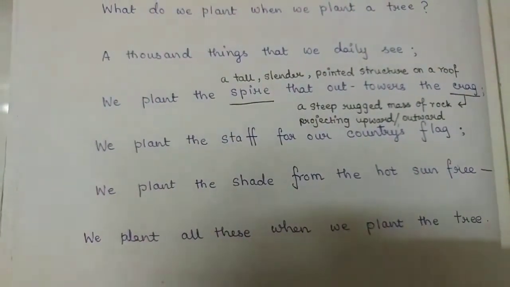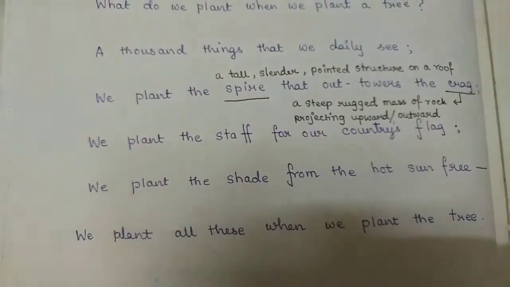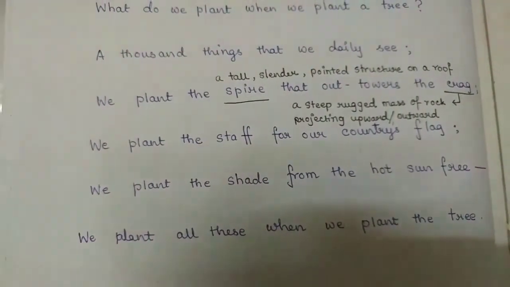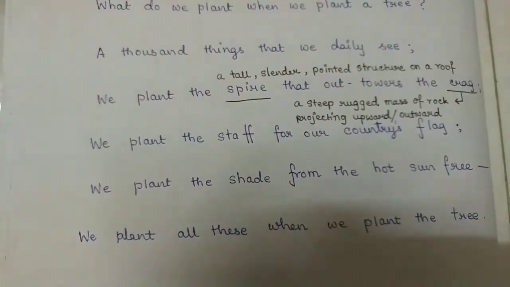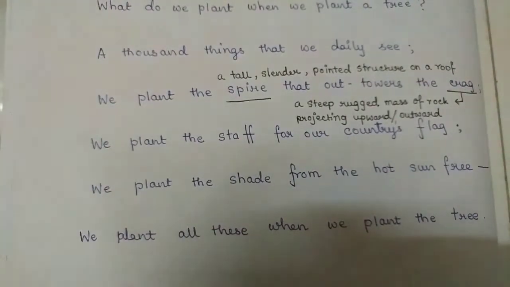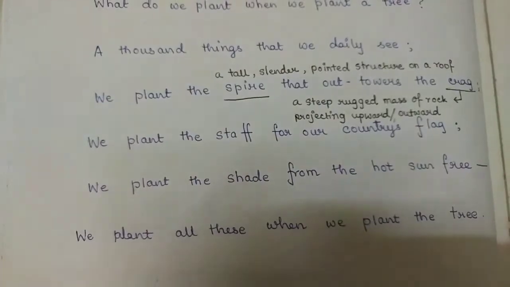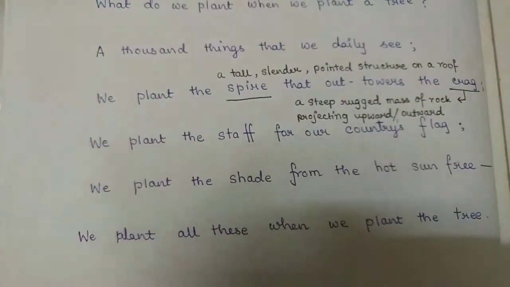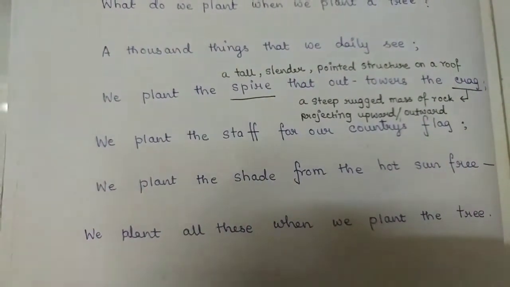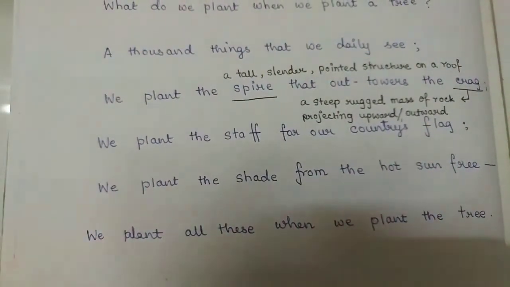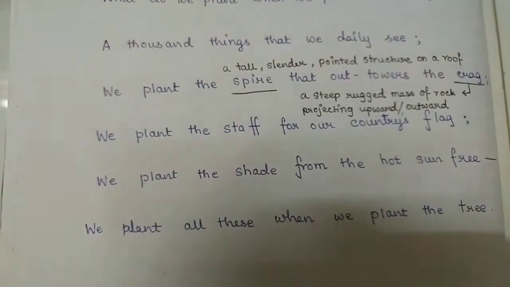Now what is he telling? We plant the spire that outtowers the crag. So a tall, slender, pointed structure, you must have seen, even if you haven't, you might Google it and see that the spire on top of tall constructions is made of wood. That outtowers the crag, that is, it is taller than the steep, rugged mass of rock that projects upward or outward. So that construction is taller than the crag. To build such a huge construction, you need wood, and that will be supplied by the tree.